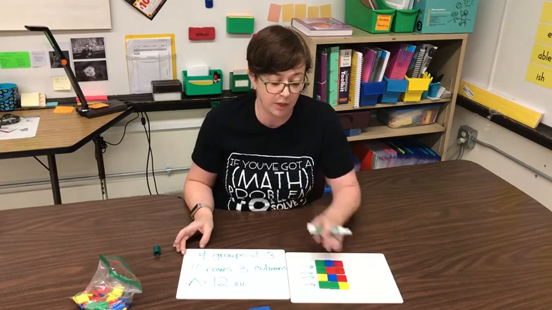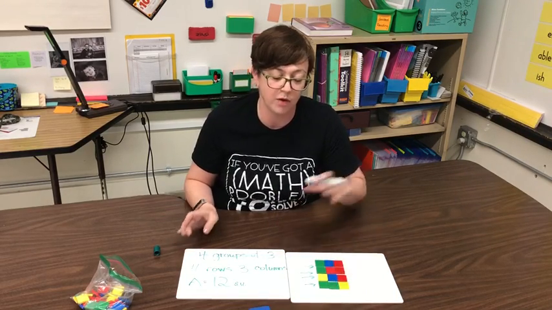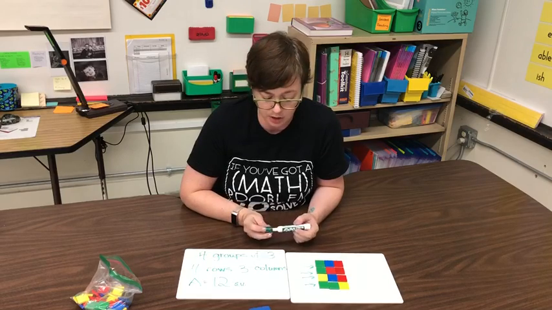And that's what we're doing when we have our tiles. We'll move on to representational later, but that should get us started.